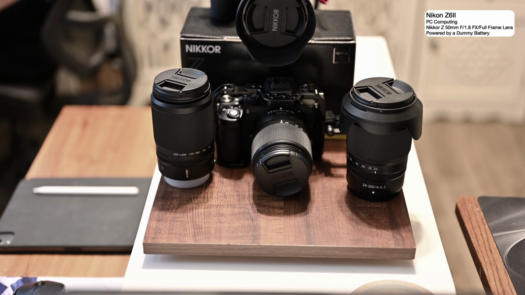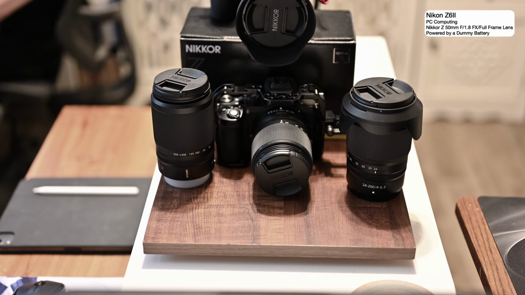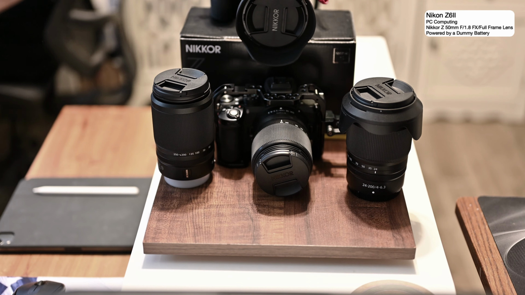On my next video, I'm going to be doing what I've been putting off for a while. It's the long range lenses. I'm also going to compare the Z7 II with the Z50.